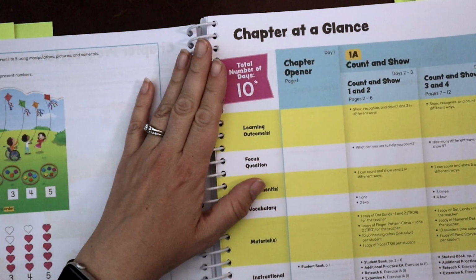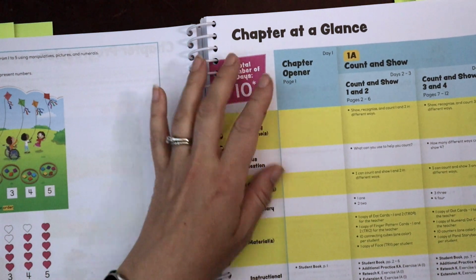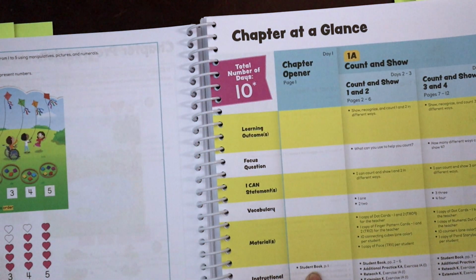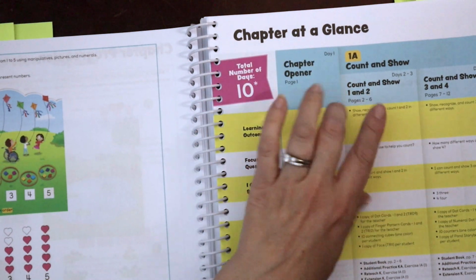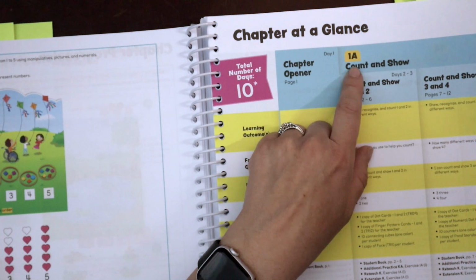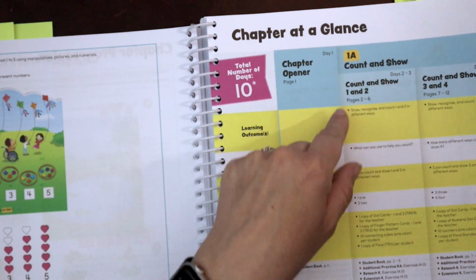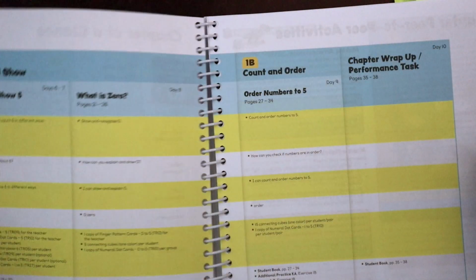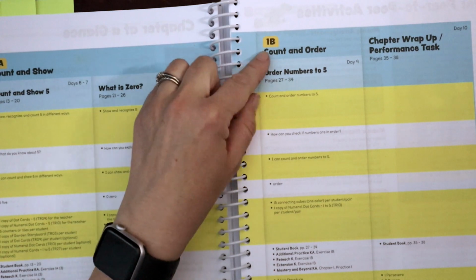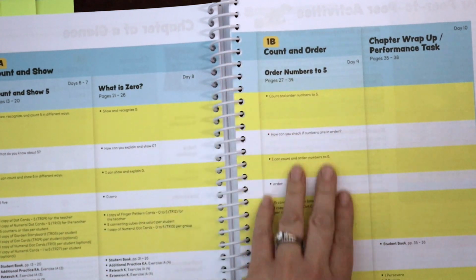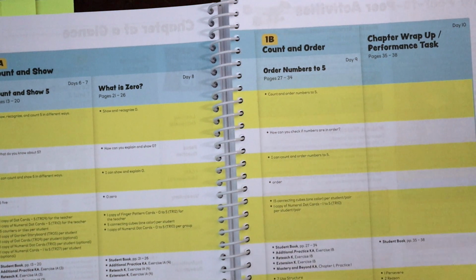The chapters in Singapore Math are broken up into different sections. We have the chapter opener, and often that includes a recall section. And then sometimes the chapters are broken up into different sections that they label with letters. So this is chapter 1, section A, count and show. And then you have a couple lessons there. Count and show, a couple more lessons. Then we have section B, count and order. And then we end all of the chapters with a chapter wrap up and a performance task.